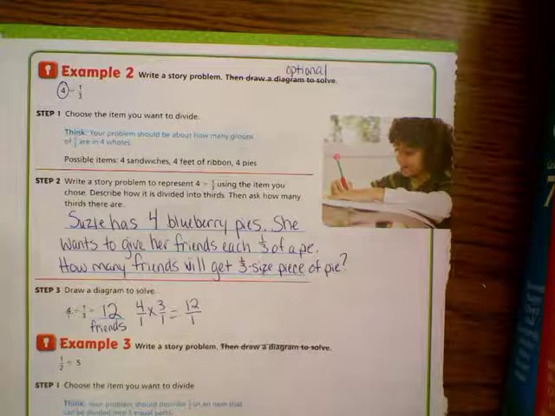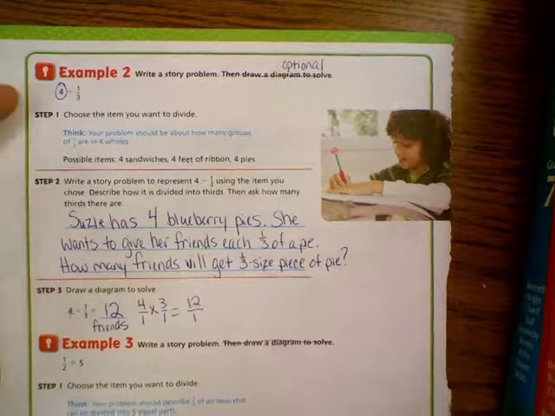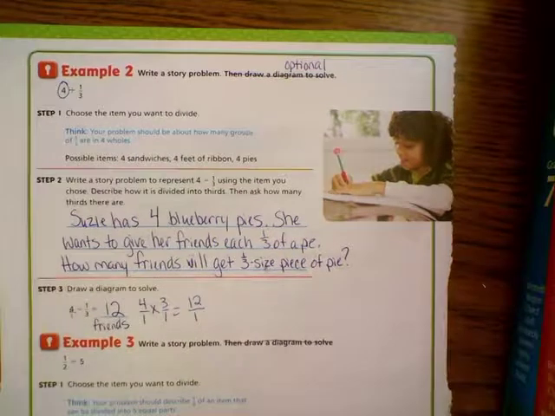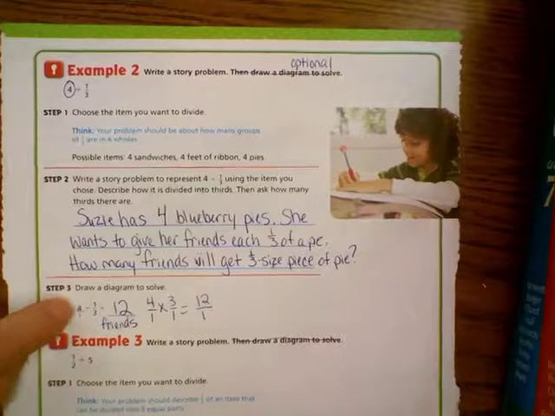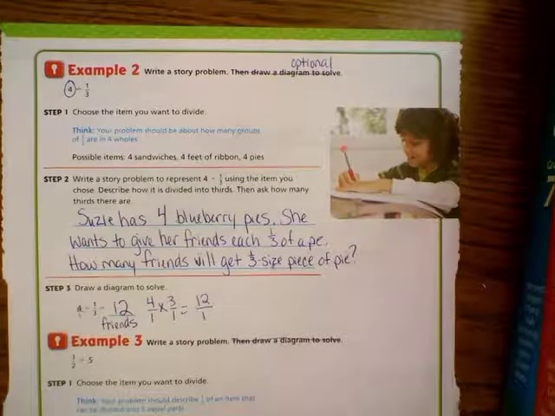So you will work out a problem that fits the expression they're giving you. You will solve the problem, and then you will need to put in a correct label.